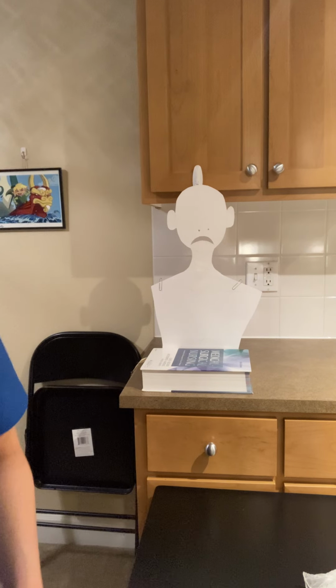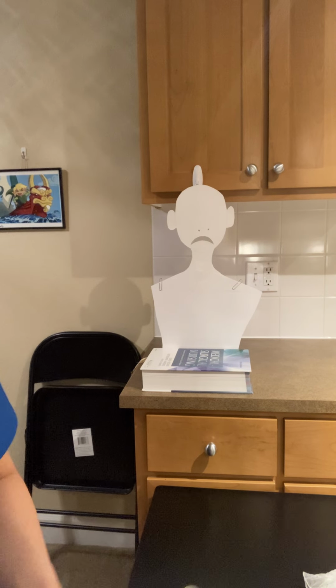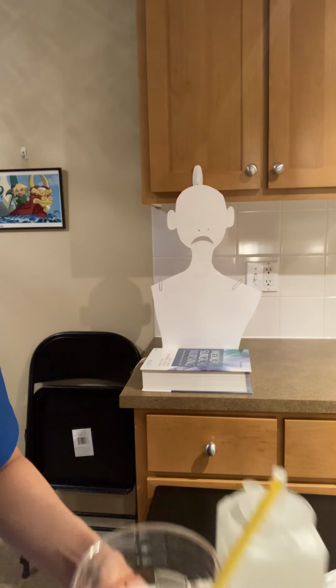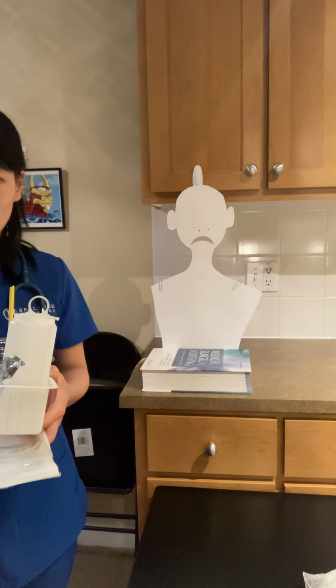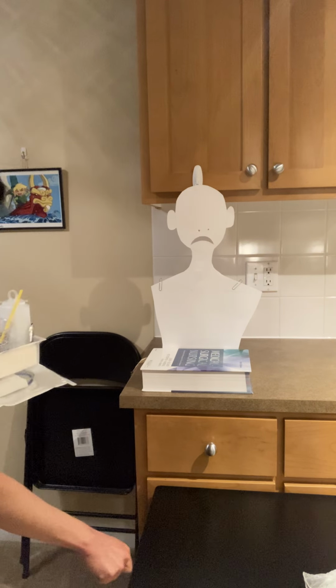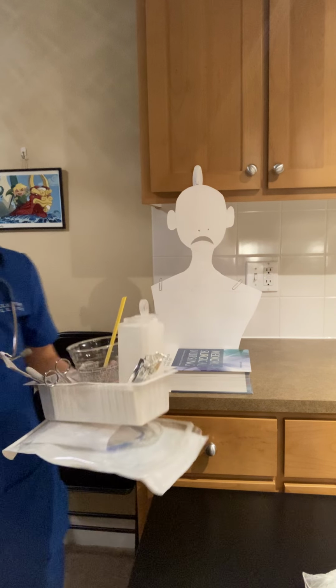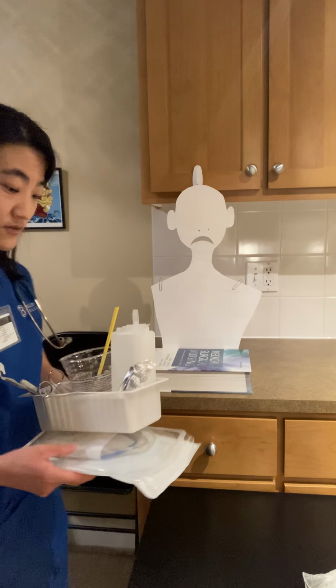So I have already confirmed with the patient history that he does not have any contraindications to getting a nasogastric tube placed. So when I enter the room, I'm going to close the door to give him some privacy.